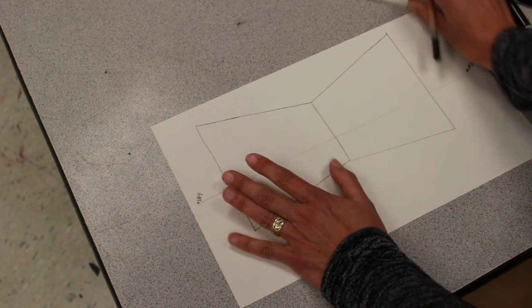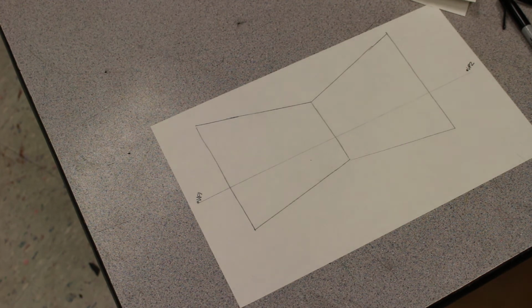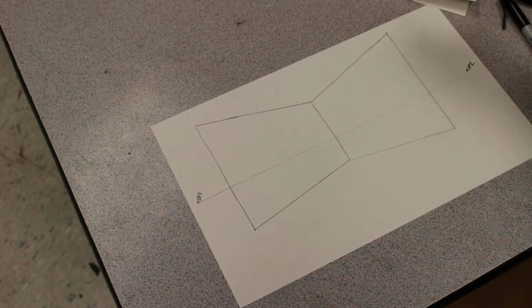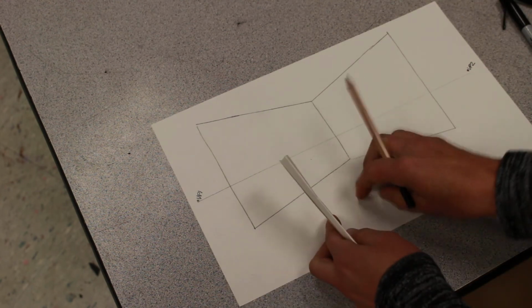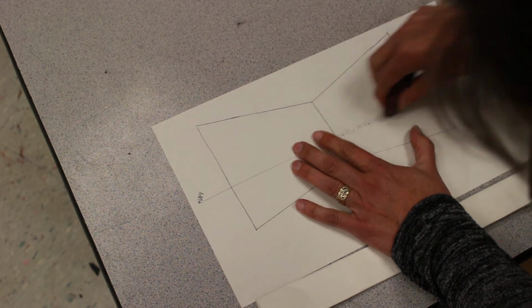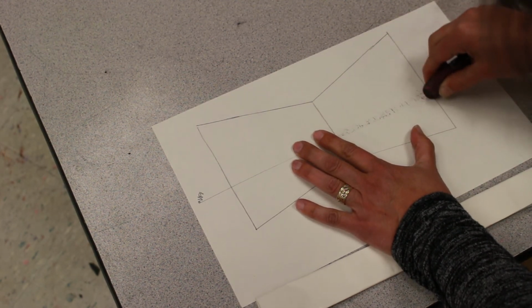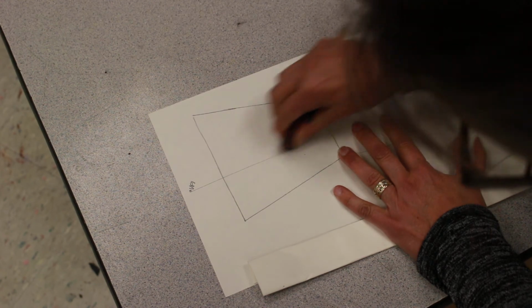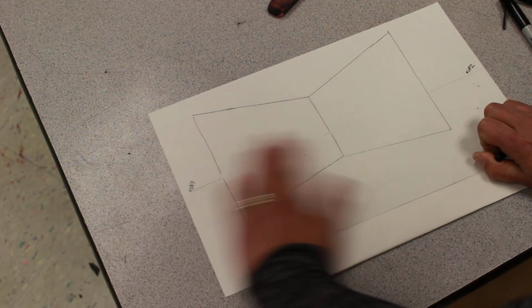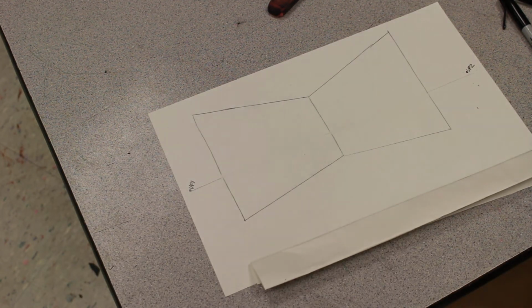So what you're going to notice in this drawing is that every diagonal line that I draw is going to go to one of those vanishing points. The only straight lines will be these parallel lines that I implement. So the bottom of the room, the floor of the room, these are the two sides. And if you want, you can go ahead and erase, if you have an eraser. Hopefully you do, somewhere in your house. Erase that horizon line.